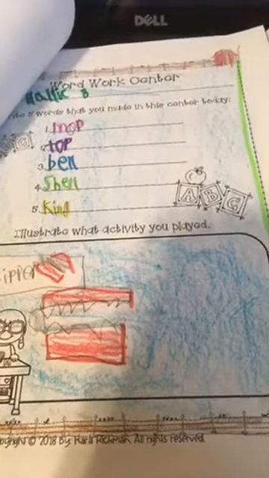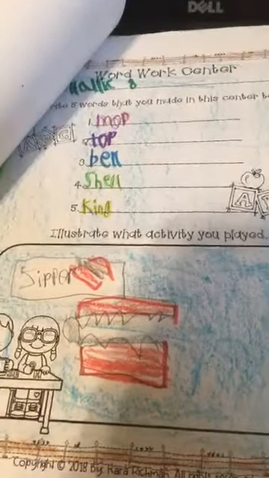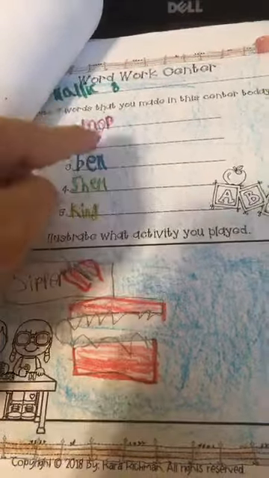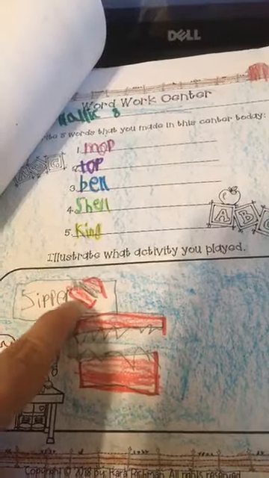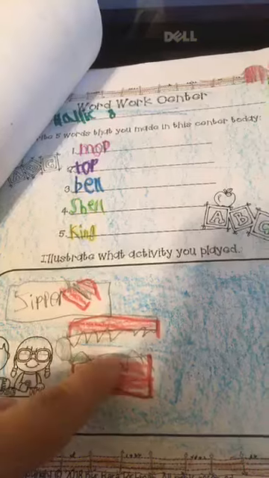The WordWorks Center, they have to build words and play little activity games with their words. She has to make a list of the different words that she made. And then she drew a zipper that was on the card and then drew a picture of the zipper that goes with it.